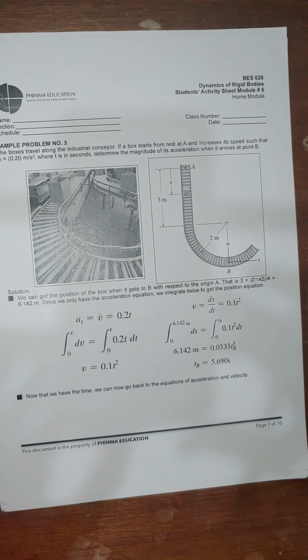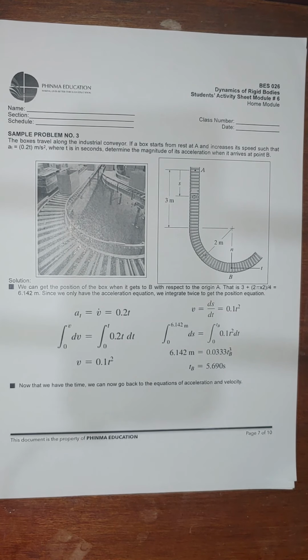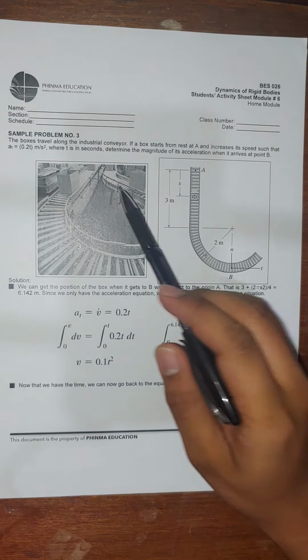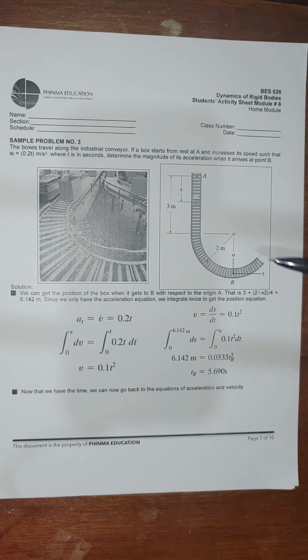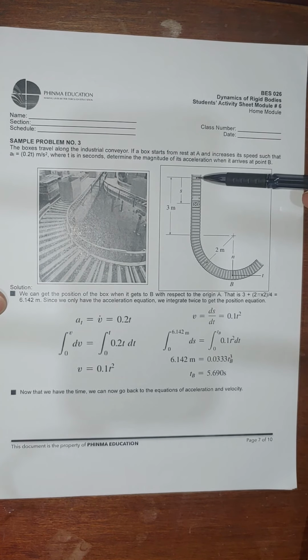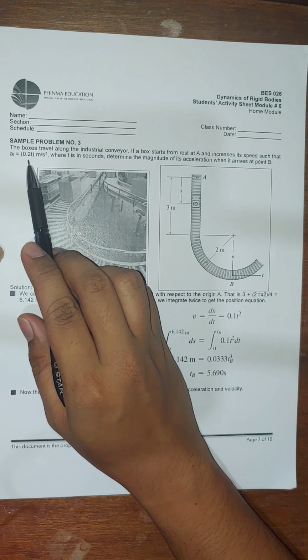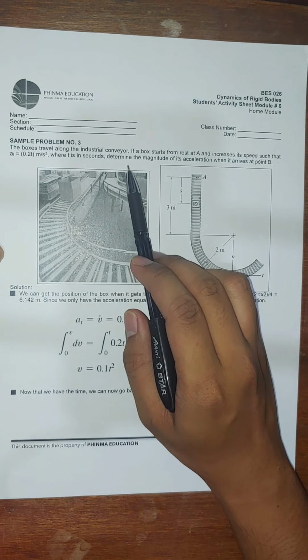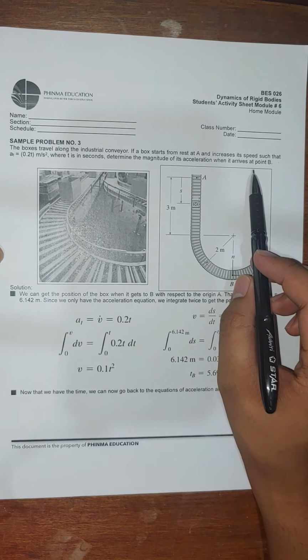Let's proceed to our sample problem number 3. The boxes travel along the industrial conveyor. If a box starts from rest at A, as you can see in the graph, this is point A. It starts from rest, so the initial velocity is 0, and it increases its speed such that its tangential acceleration a_t is equal to 0.2t meters per second squared, where t is in seconds. Determine the magnitude of its acceleration when it arrives at point B.